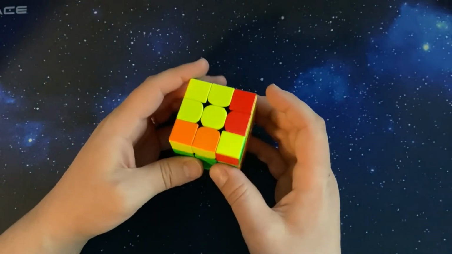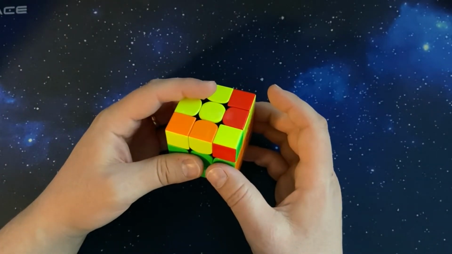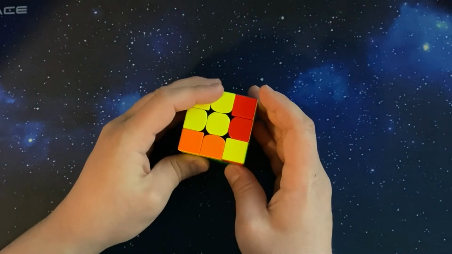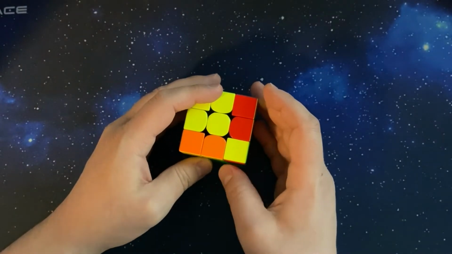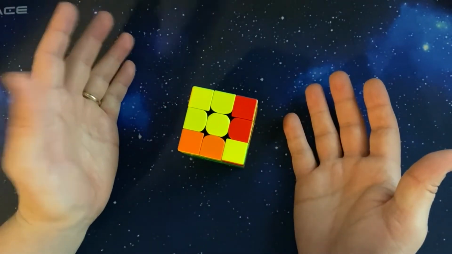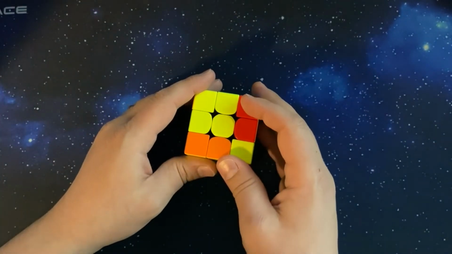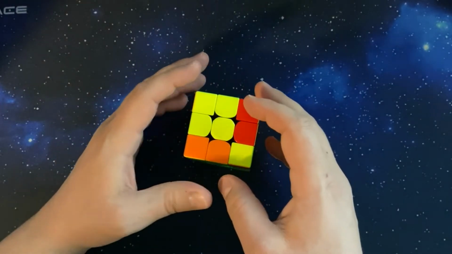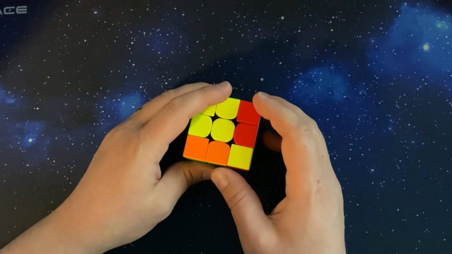Which means that to learn this, you don't actually need anything new. You definitely don't need to sit and stare at lists of algorithms and try to memorize anything. All that you need to do is just when you're doing casual solves, anytime you come across a bad edge F2L case, just go ahead and do an F turn, and then try and see if you can figure out how to solve it using what you already know.